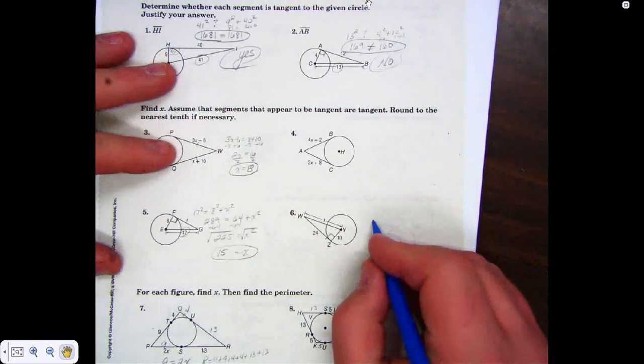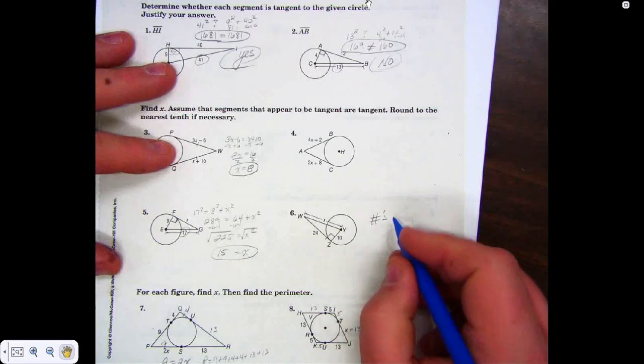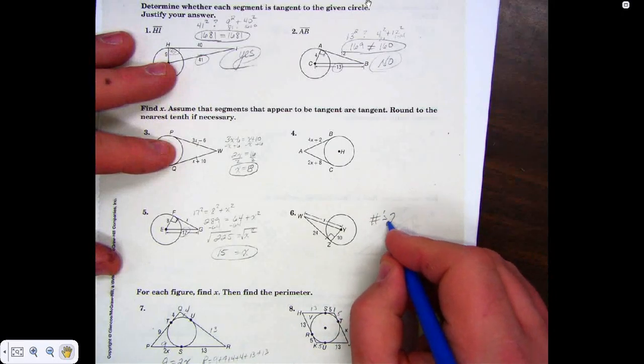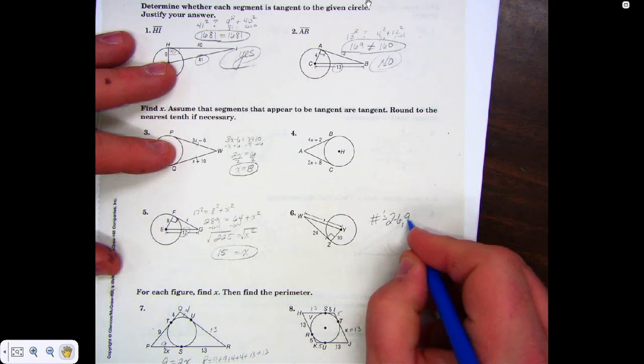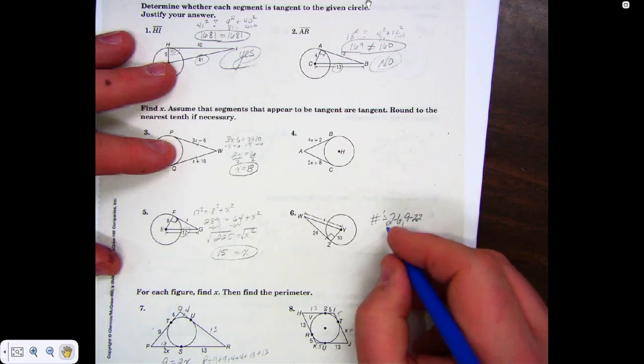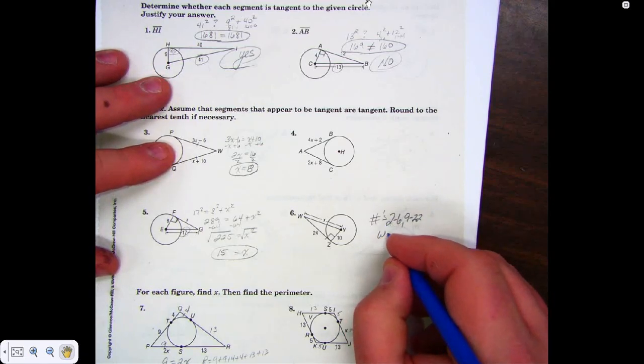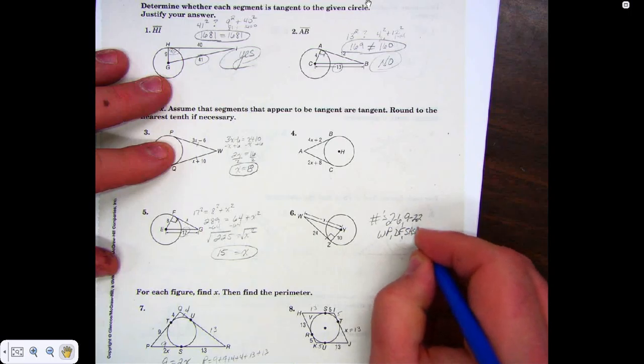Your assignment is numbers 2 through 6, 9 through 22. We got plenty of time. Write problems, draw figures, show all steps and work.